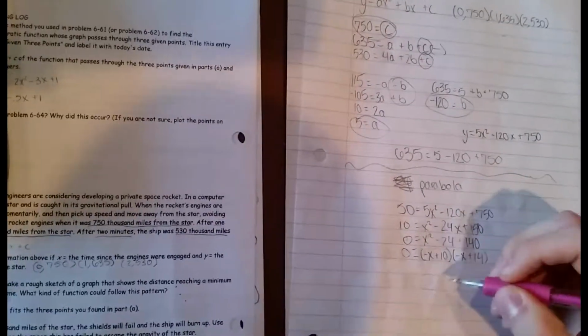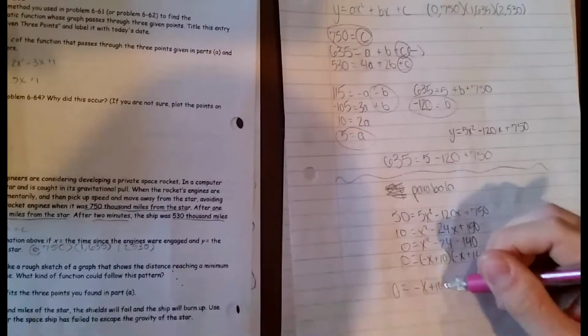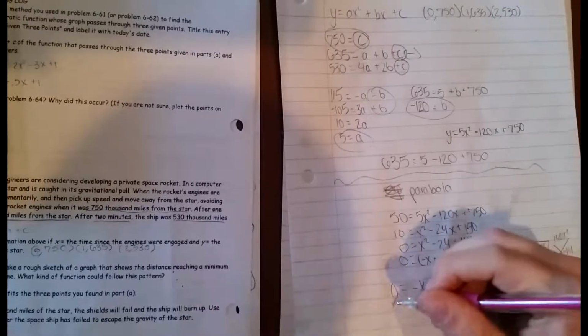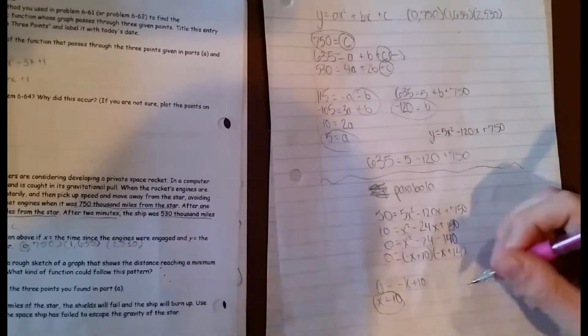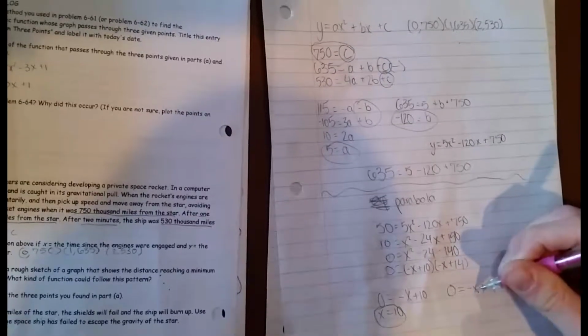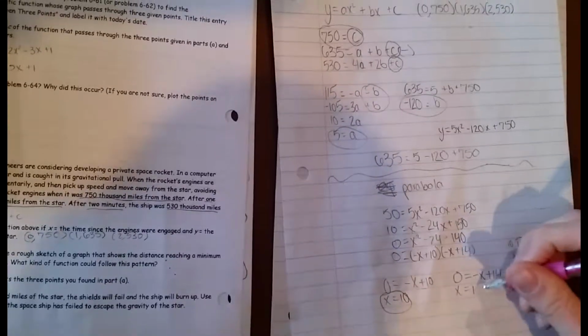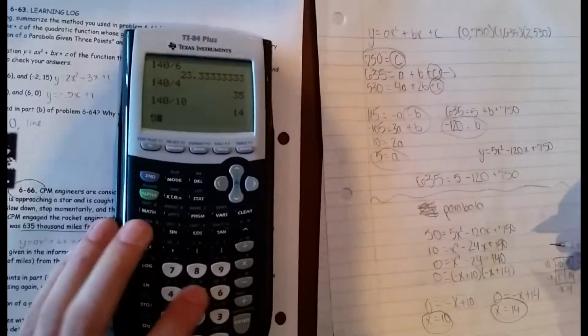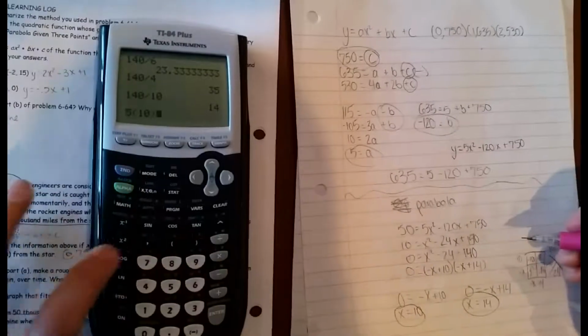Now if we were to take each of these values aside, we would have 0 equals negative x plus 10. Now if we move this x over to this side by adding x, we would have x equal to 10, which is one of the solutions, and we would have, on this side, 0 equals negative x plus 14. Again, moving this negative x to the left side by adding x, we would have x equal to 14. And circle that.